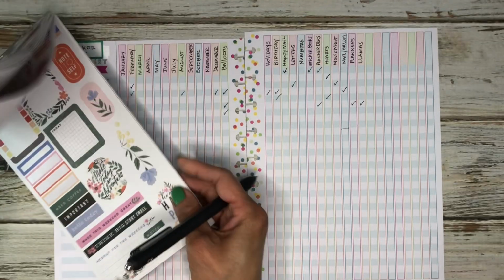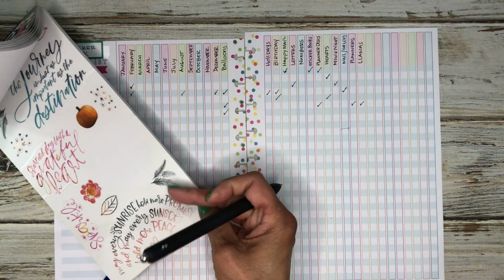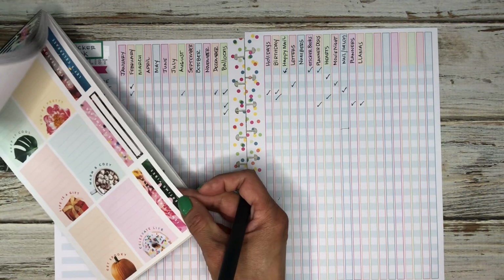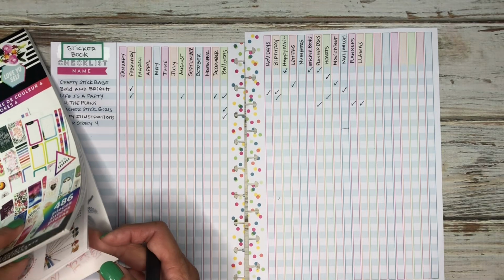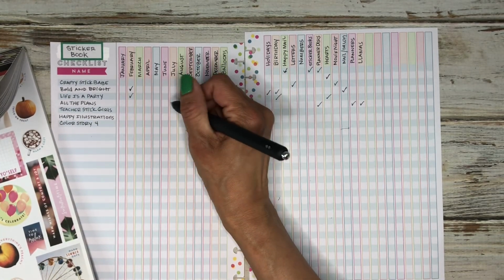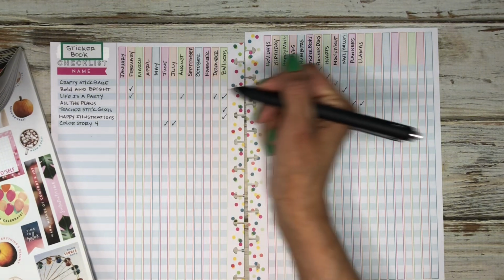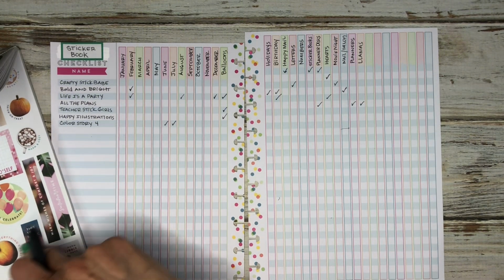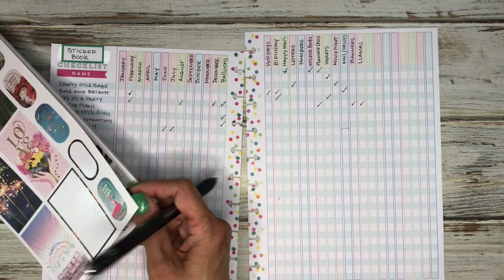Let's see, because I know there's summer stuff in here. Look at these. Yeah, these are summer. So I could put this down as summer. So July, let's say June, July. And then it also has some birthday stuff in here. Not a lot, but there's a little birthday stuff.